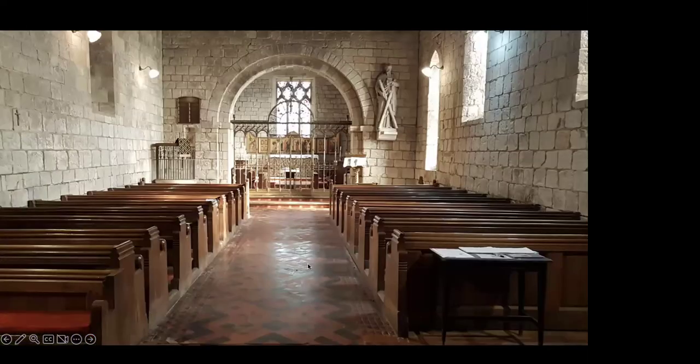Here's the interior of Weaverthorpe, which has been thoroughly Sykesed. I mean, most fortunately, they didn't touch the structure. It was fairly sensitively done. Most of it is additions by very, very high quality Victorian craftsmen. Regrettably, as ever with these Sykes churches, they took up the floor and replaced it with tiles.